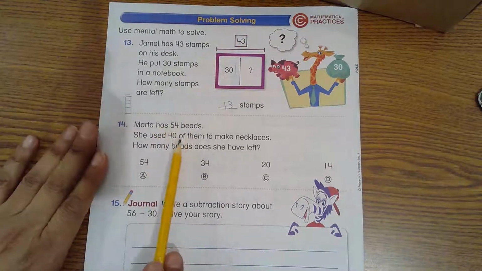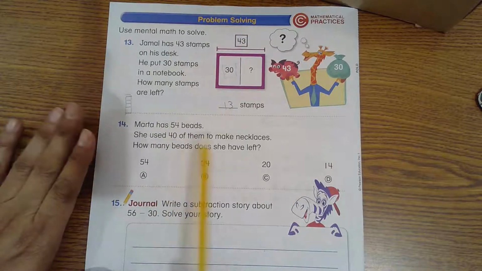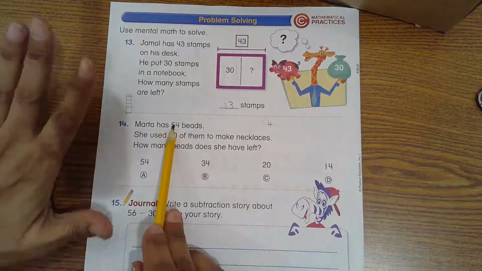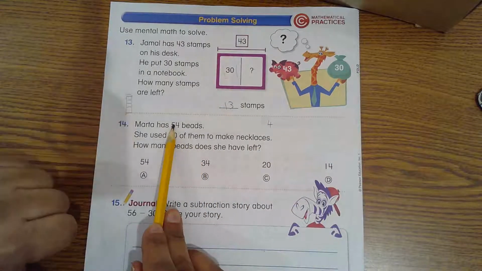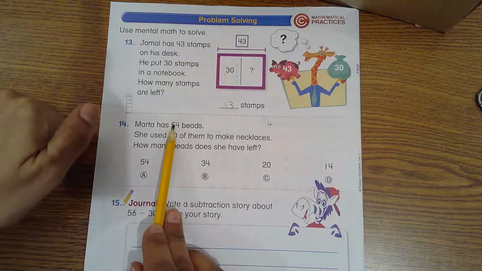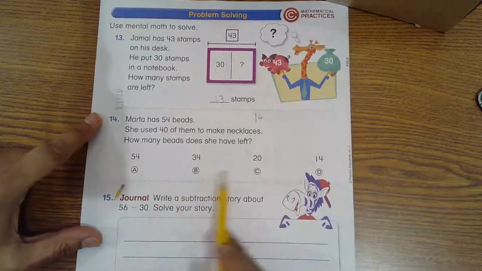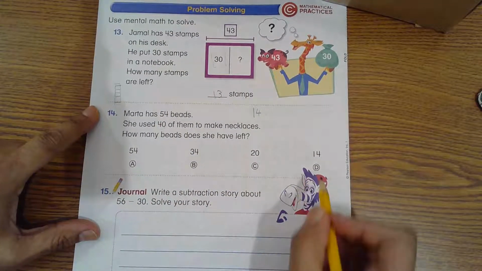I don't have ones here, so the ones will remain the same. I'll keep my one on the side, and now I have 5 tens take away 4 tens. So 50 take away 40 leaves me with 1 ten. My total should be 14. Do I have 14 here? Yes. So that's my answer, D.